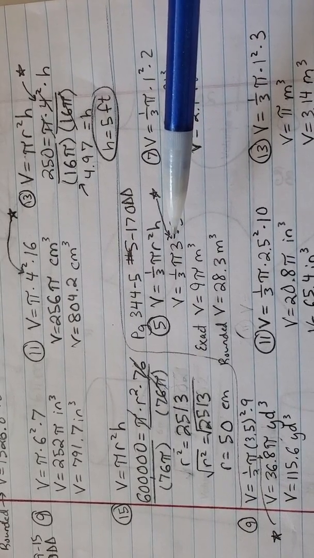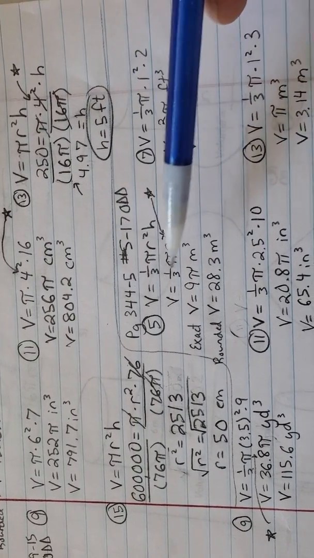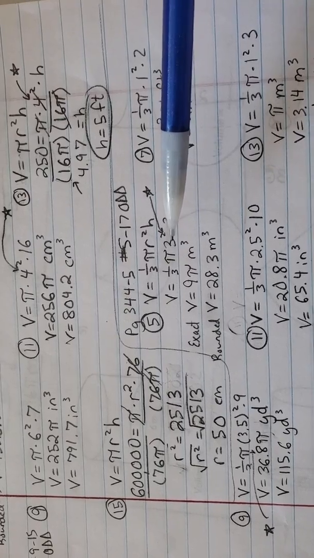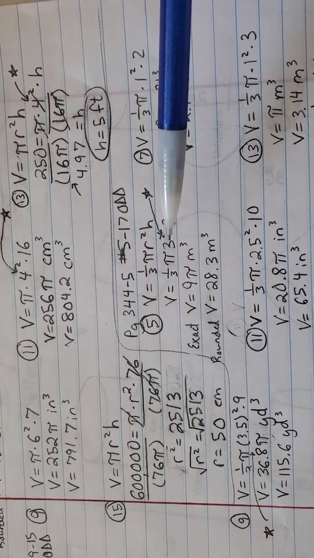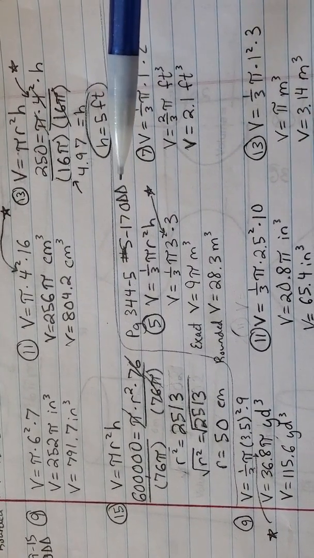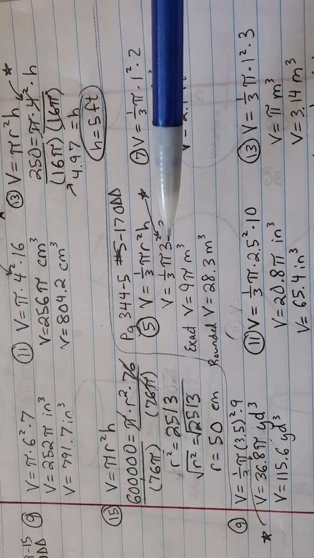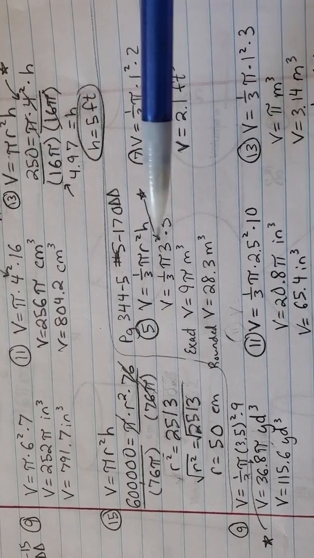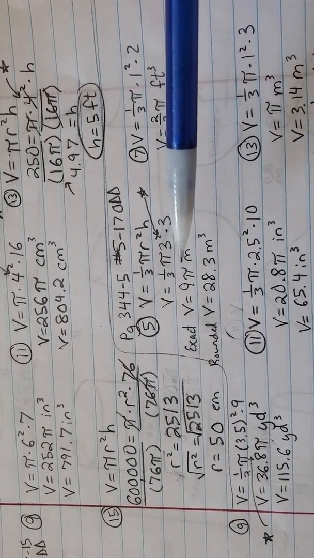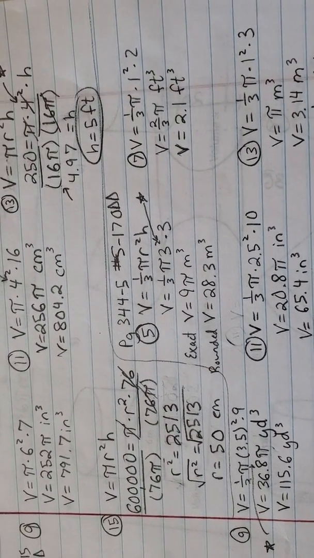If you're looking at your book right now, this number 5 on page 344, you'll see in the book that the entire way across the circle is 6. We don't want the entire way across the circle. We want half of it. So we have to do 6 divided by 2 and get 3. 1/3 times pi times 3 squared times 3 would give us 9 pi or 28.3.